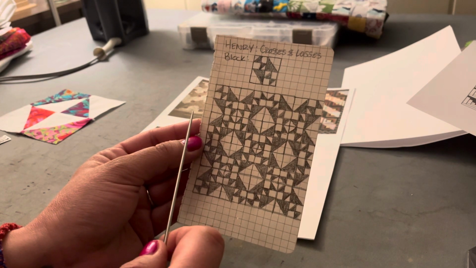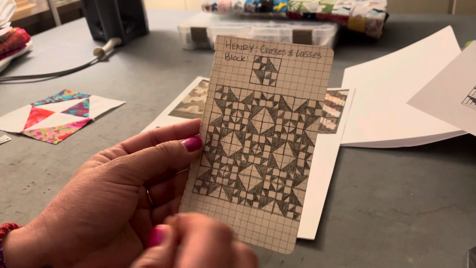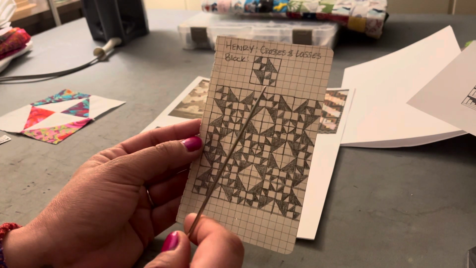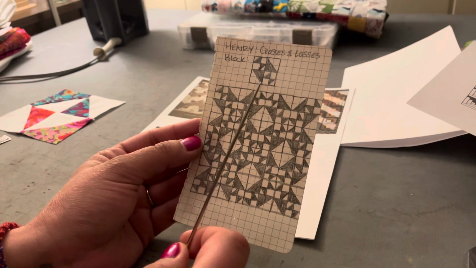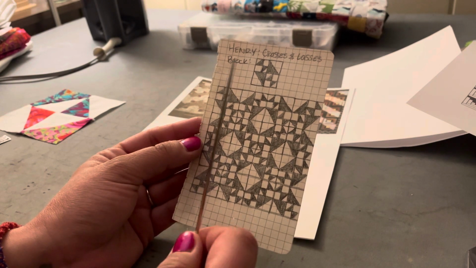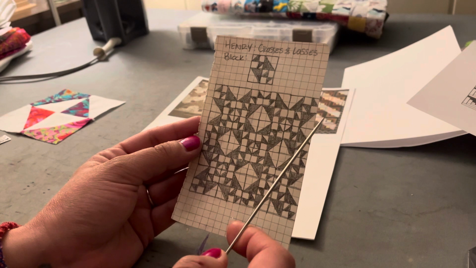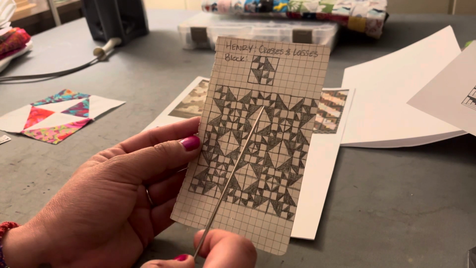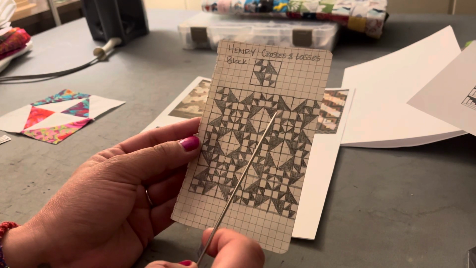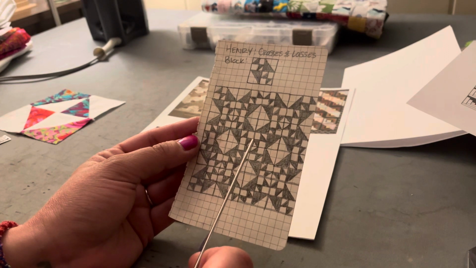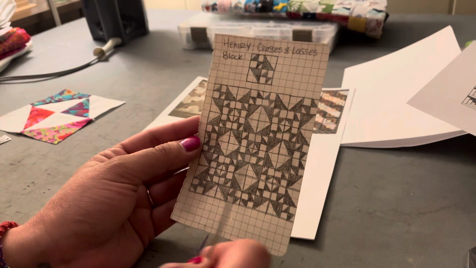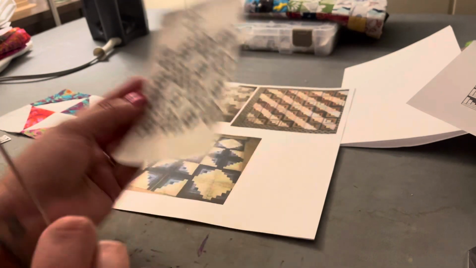And so what you can do, and I would encourage you to do this, is get some graph paper, find a block, and just play around with what it would look like if I did this, or what if I turned it a different way, and just try to explore it a little bit. Maybe try inverting the colors, and I have an example of that.